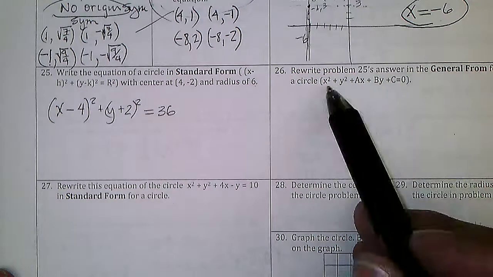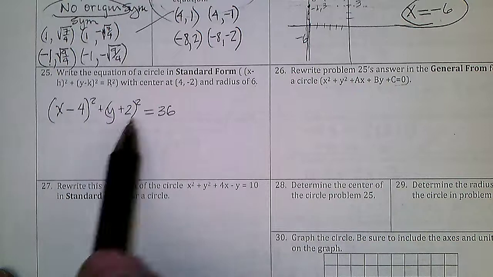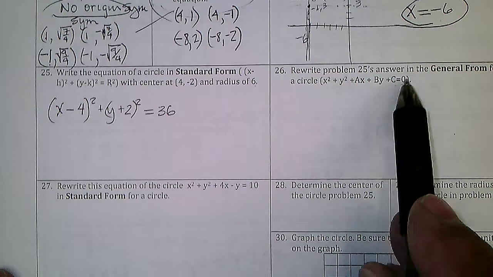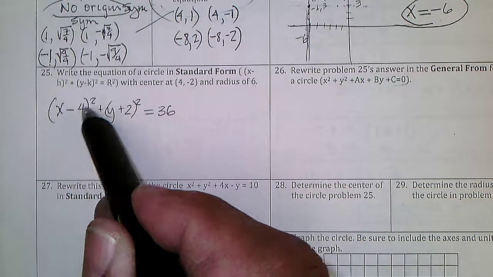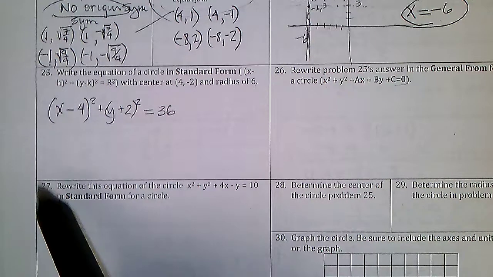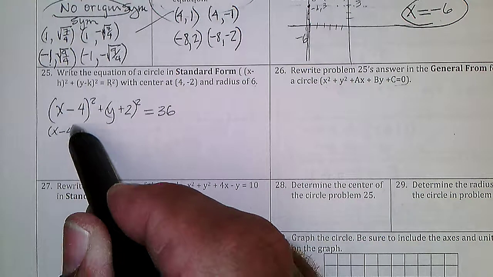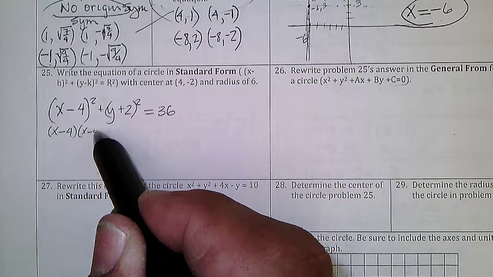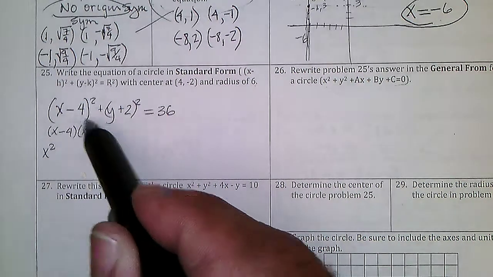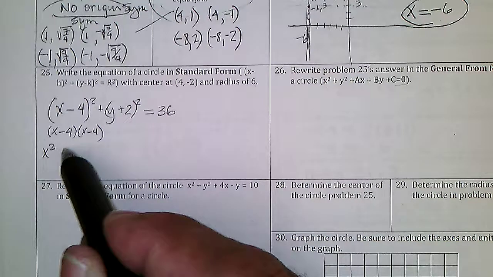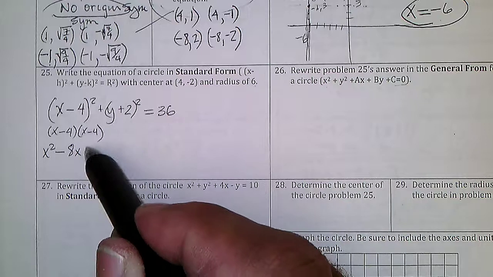Now it says write it in general form, which means we need to multiply these things out and rearrange the terms so they're all equal to 0. Now, some of you kind of forget how to square things. They call this x squared and 16, but no. It's x minus 4 times x minus 4. So we get x squared, we get minus 4x and minus 4x. That's minus 8x plus 16.